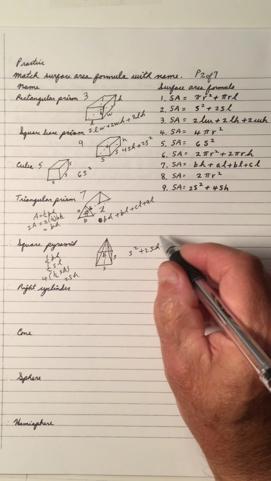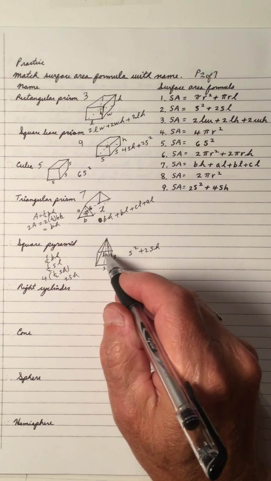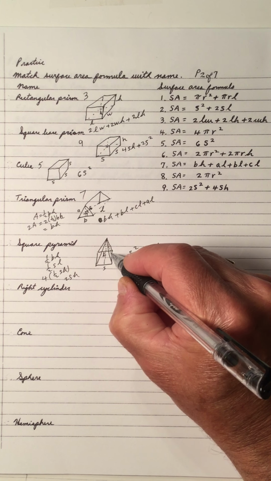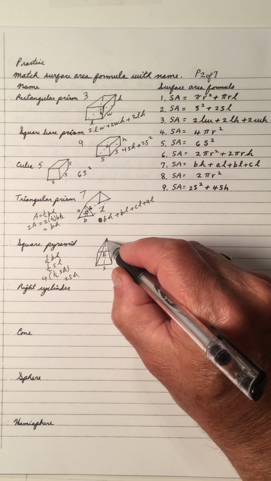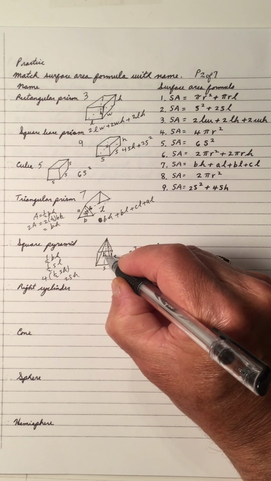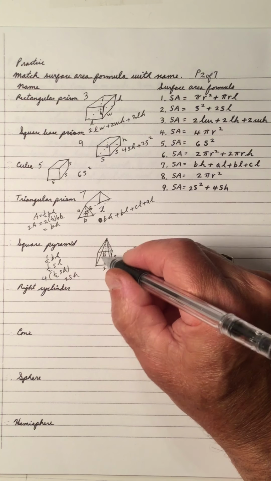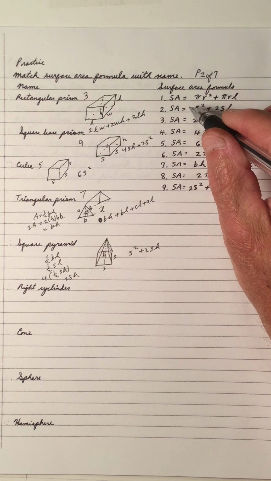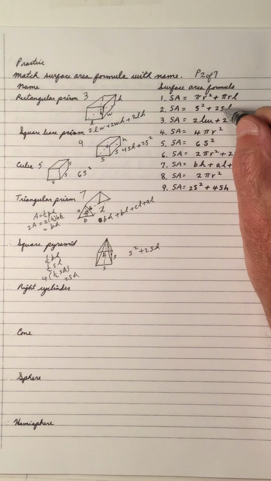Most people work them out separately for the pyramid, but it's a slant height. The slant height is the distance from the top to the midpoint of the bottom edge. The height goes right down through the middle to the base here, but we're not talking about the height of the pyramid, we're talking about the slant height. And the formula for that is number 2.